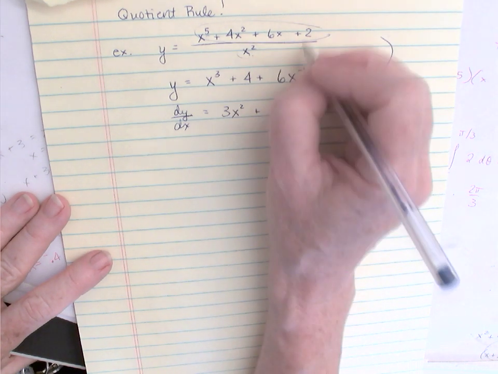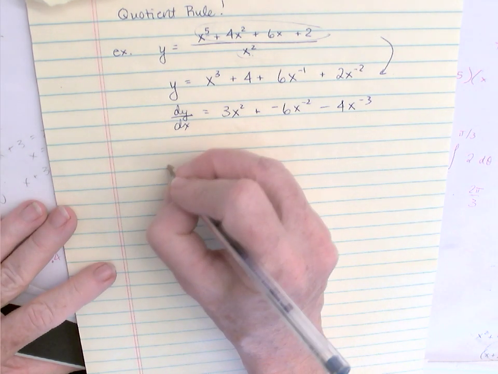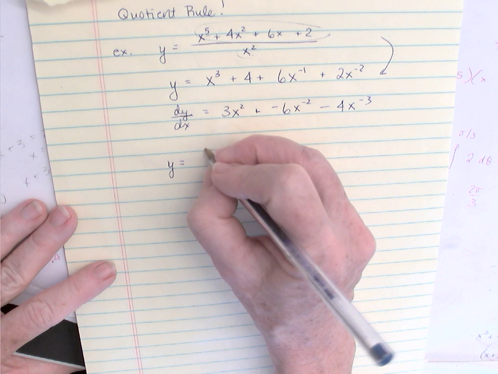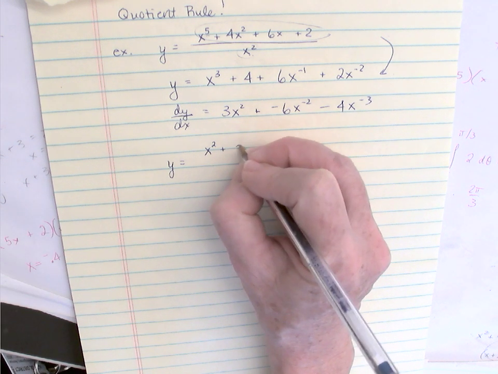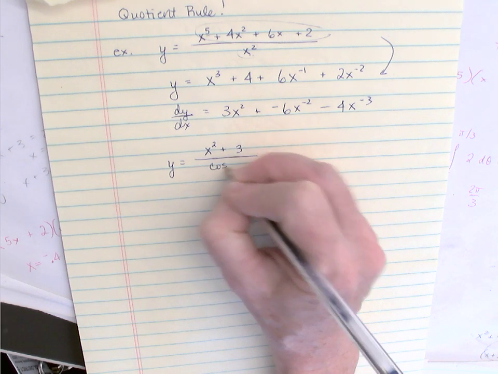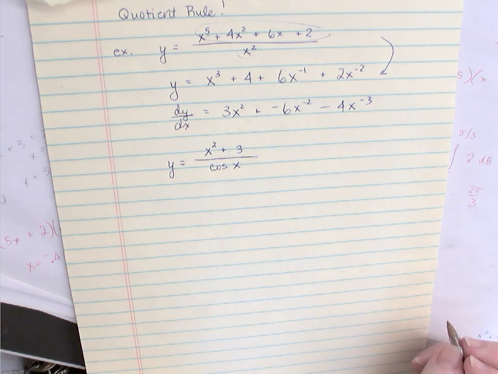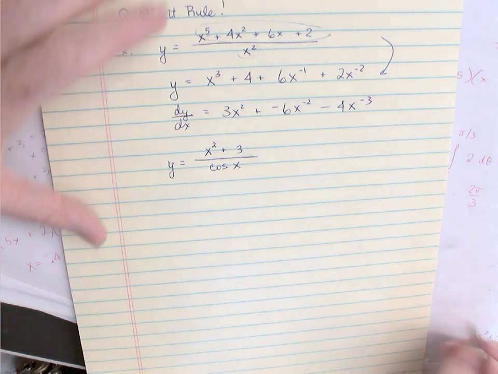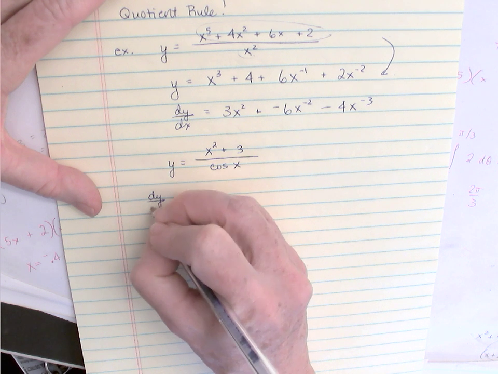The quotient rule is needed when you can't do this. So I'm going to give an example that is a little bit easier. Let's use x to the third plus 3 over cosine x. So here's the quotient rule. And you want to kind of say this to yourself.